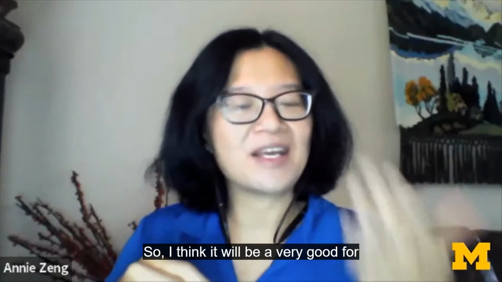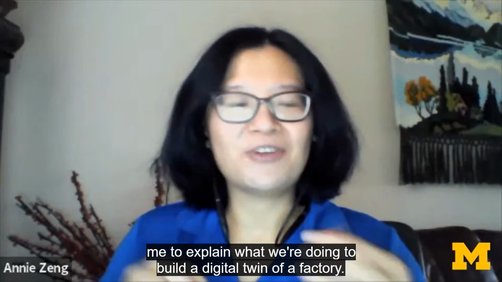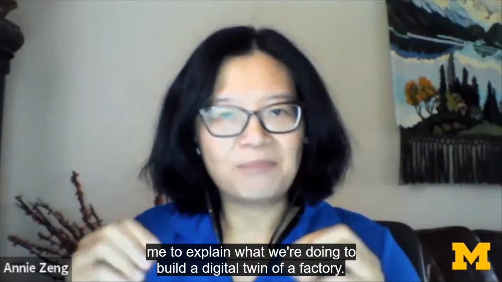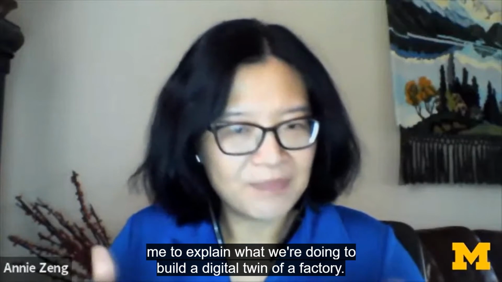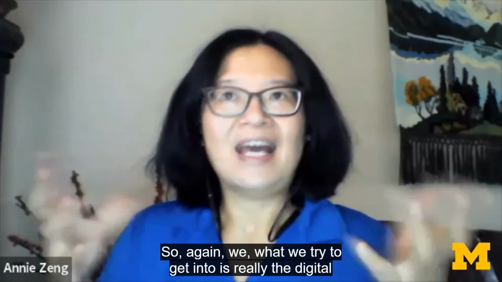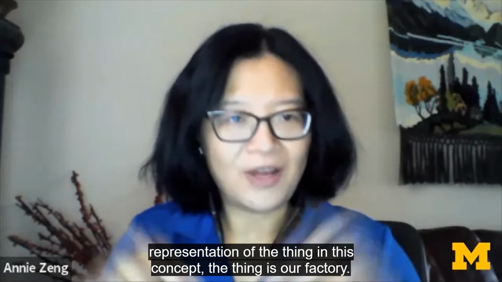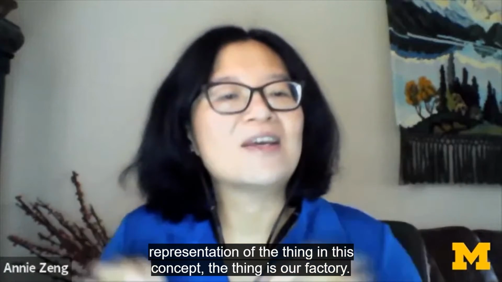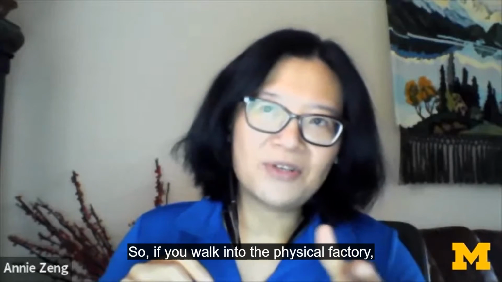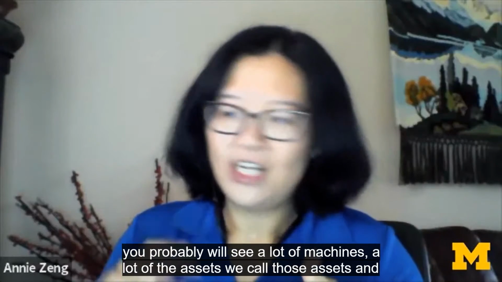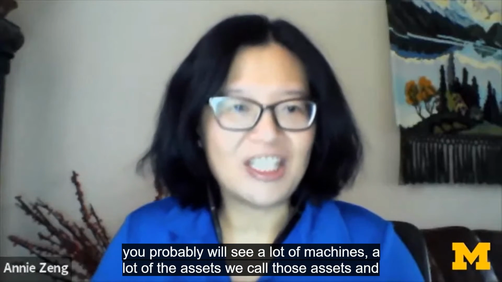So I think it will be very good for me to explain what we're doing to build a digital twin of a factory. Again, what we try to get into is really the digital representation of the thing. In this concept, the thing is our factory. If you walk into the physical factory, you will probably see a lot of machines, a lot of assets.